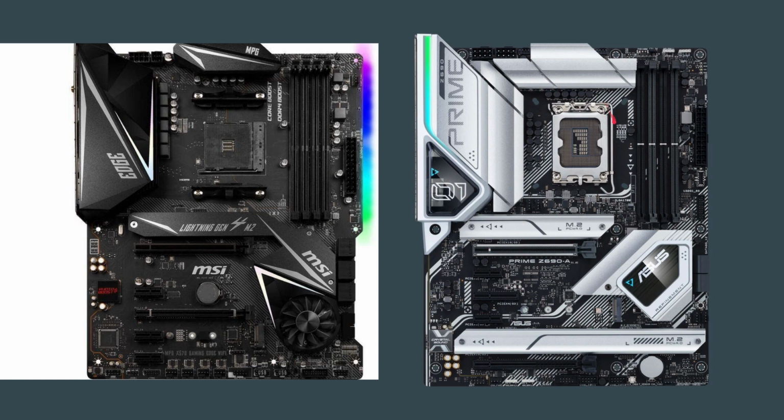Also, Intel motherboards typically have this sort of holder for the CPU that has this big metal pin that comes out. So this is typically what Intel motherboards look like, and this is more what AMD motherboards look like.